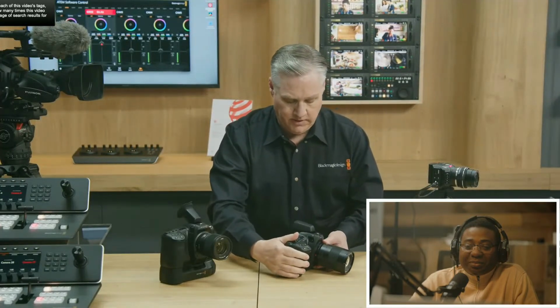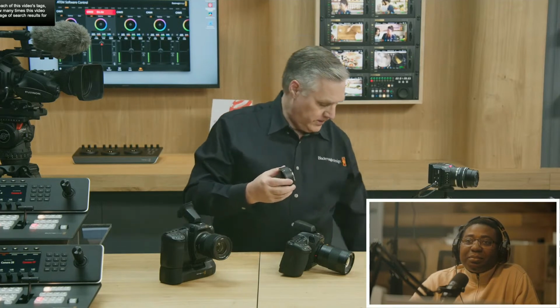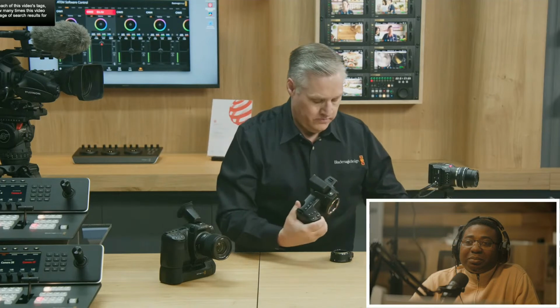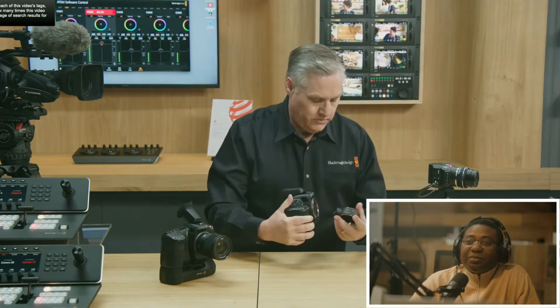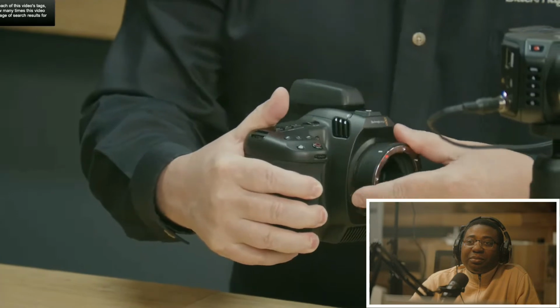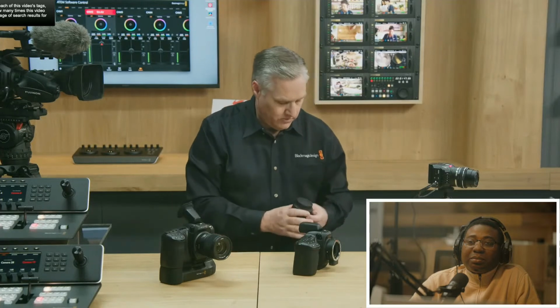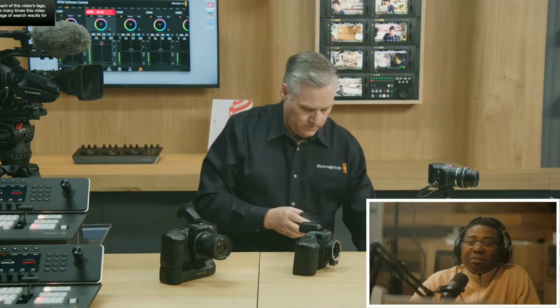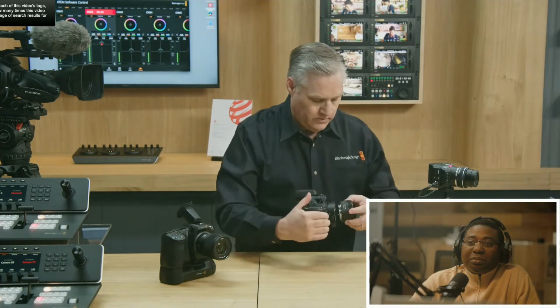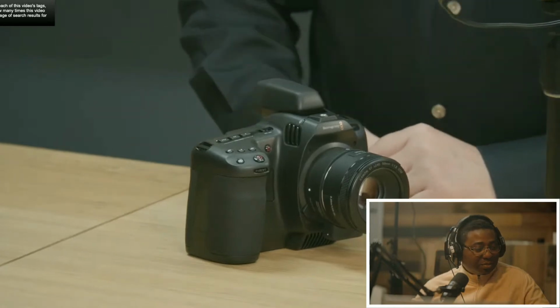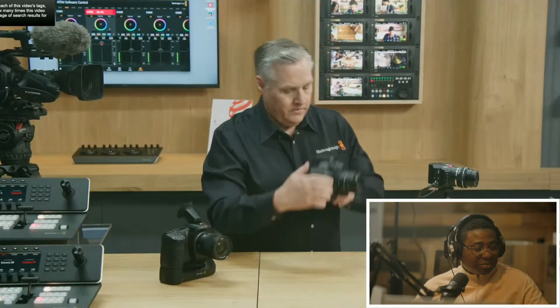Talking about adapters, there is an EF adapter here. I'll take off the L-mount lens and put the EF adapter on. Now the camera's an EF camera, so I can bring out an EF lens. Here's a small one we've got, a little wide angle one. So I can put that on. Now it's got an EF lens on it. You can see it's really simple. L-mount's nice.